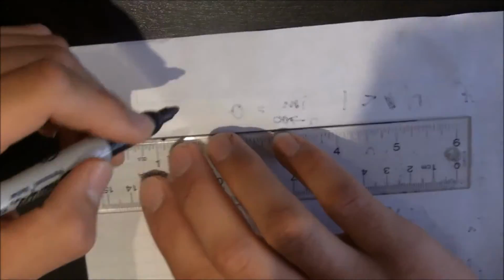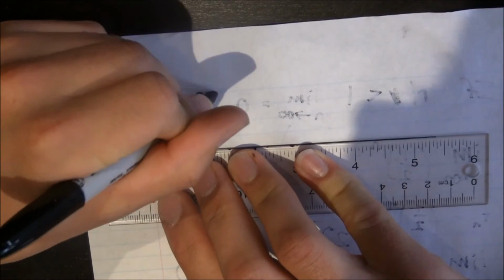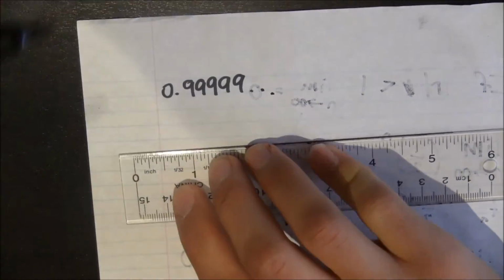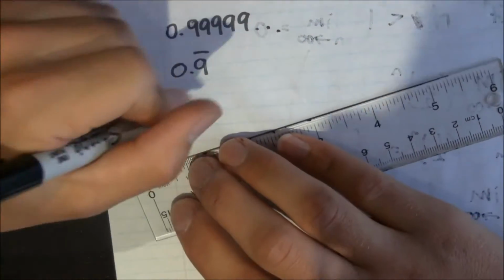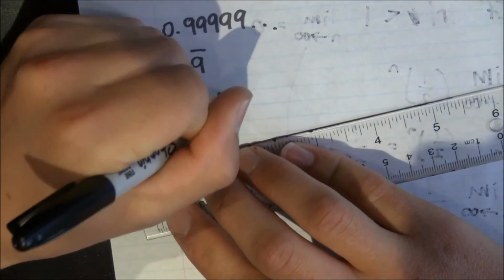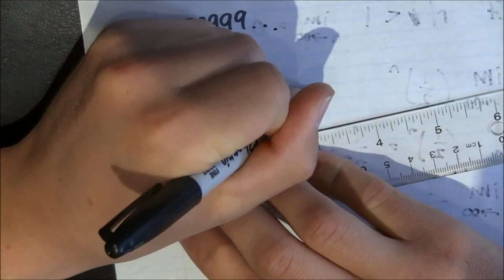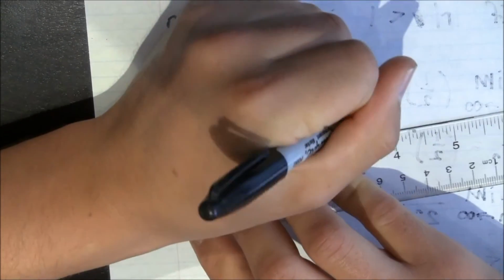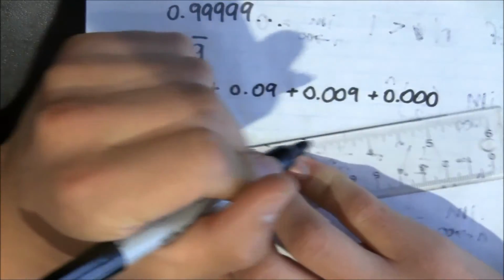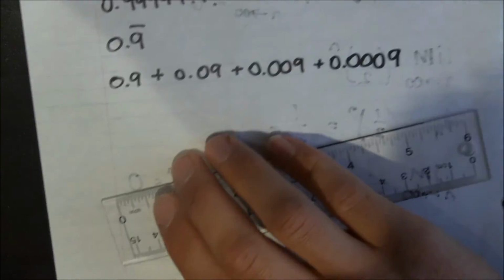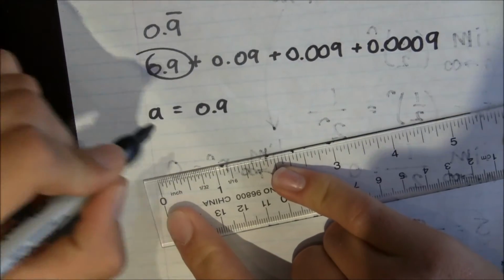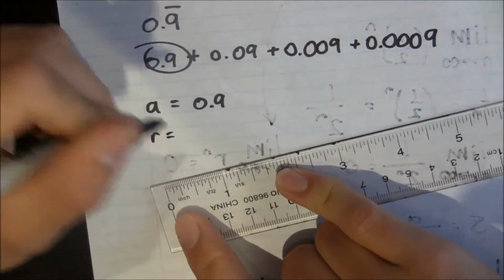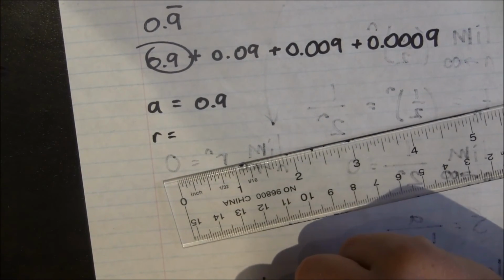So let's apply that to 0.9 repeating. Okay, what is the sum of this? 0.999999, that goes on forever and ever and ever. And we can write it like this. Let's write that as a series. Let's say this is 0.9 plus 0.09 plus 0.009 plus 0.0009, and that just goes on forever. So let's plug it into our formula. Let's say a is our first term, which is 0.9, and r is 1/10, which is less than 1. So this does have a sum to infinity.